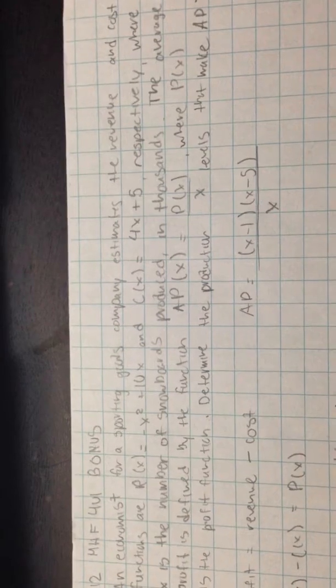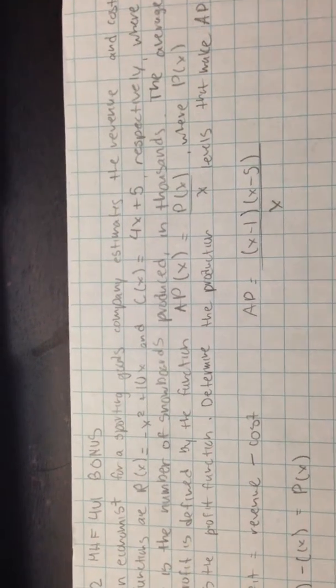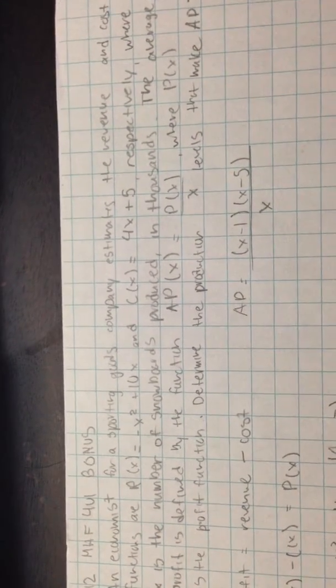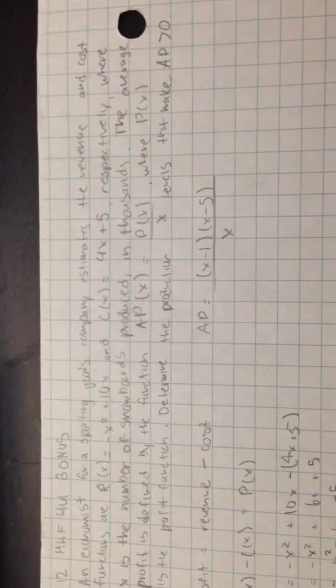The average profit is defined by the function AP(x) = P(x)/x, where P(x) is the profit function. The question is, determine the production levels that make average profit greater than 0. So to do this, we'll start off with profit itself.